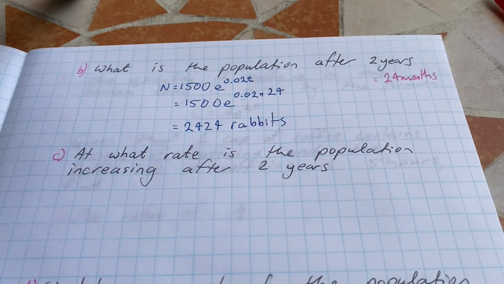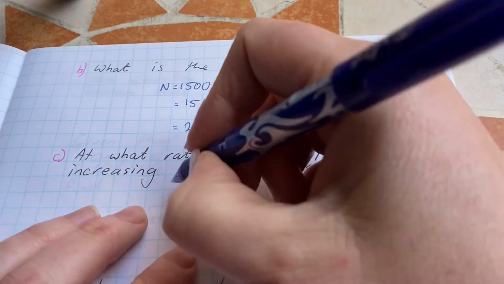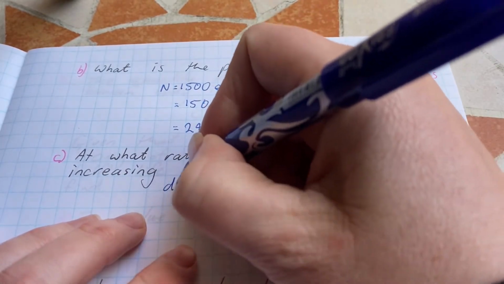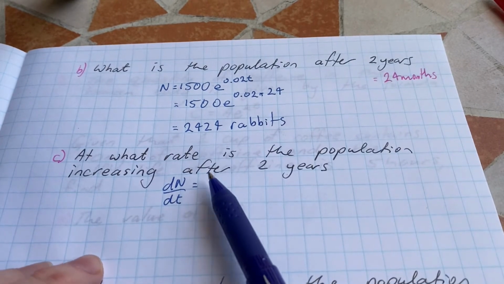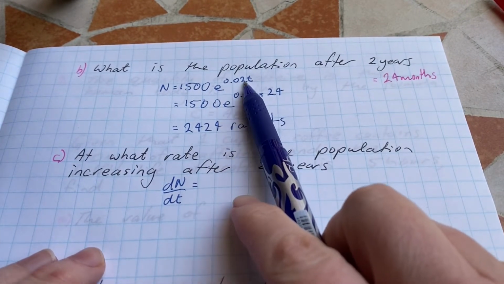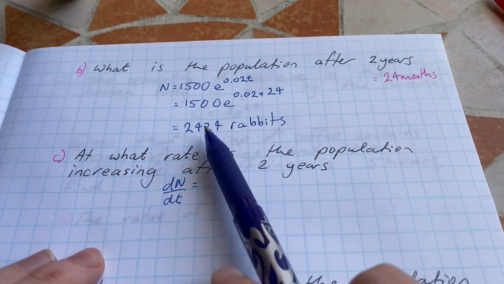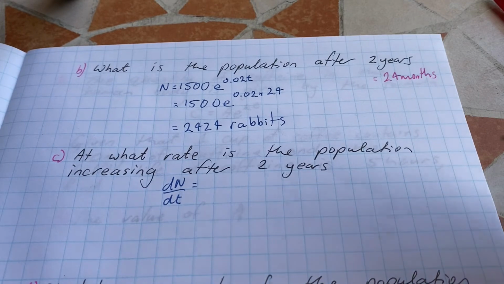At what rate is the population increasing after 2 years? So of course, if it's asking about rates, you need the derivative. So we could actually technically just say dn/dt equals k times n. So k is the 0.02. We could go 0.02 times 2424, but I'm just going to prove that that is the answer here.